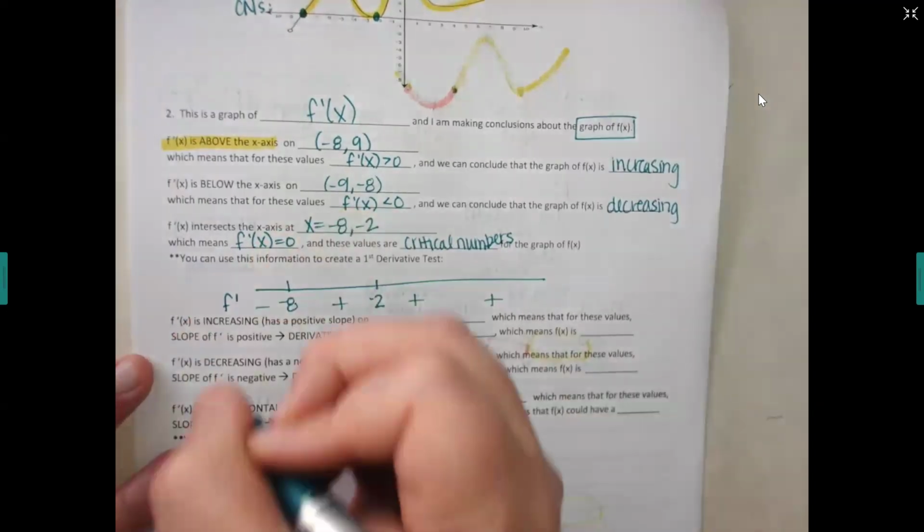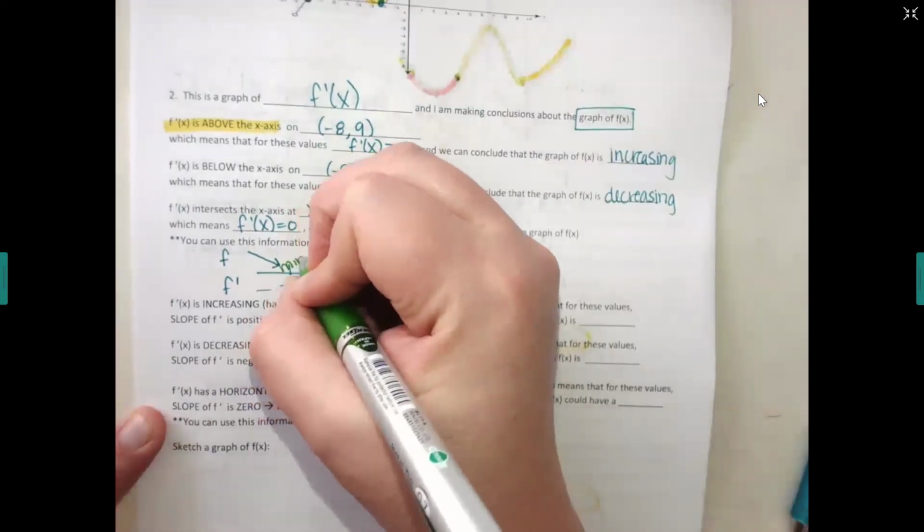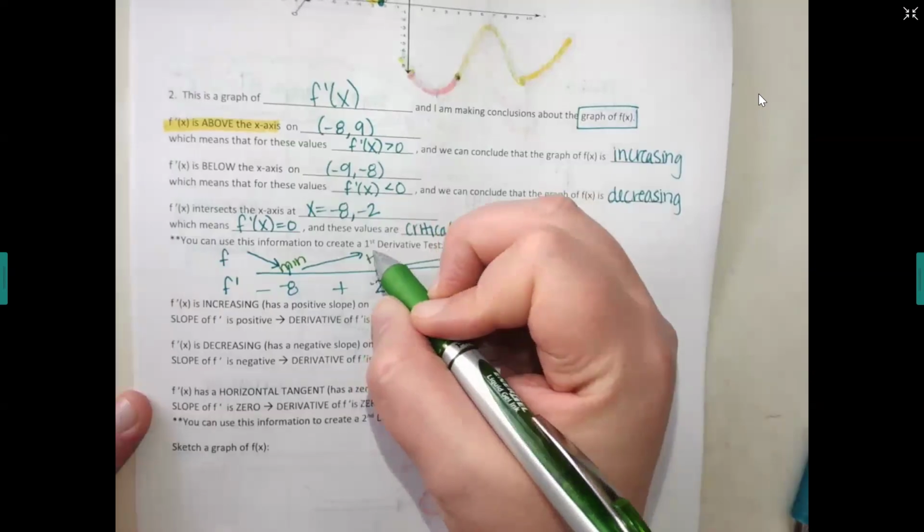Now remember, these are the signs of the f prime graph, but they can tell me what regular f is doing. When f prime is negative, what was f doing? Going down or decreasing, very good. And then on the remaining 2 intervals, it's positive, which means f would have been increasing that whole time. Is -8 a min, a max, or a neither? A min, very good. At -2, is it a min, a max, or a neither? Okay, this is a neither. I'm going to call it a horizontal tangent because it will go flat, but it will not actually bend to give me a max or a min.